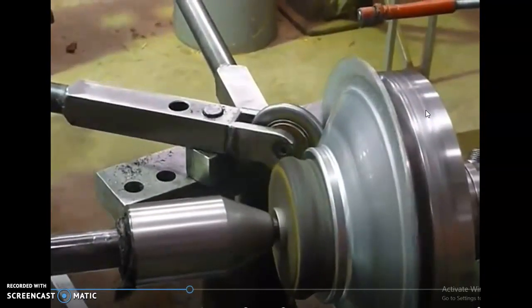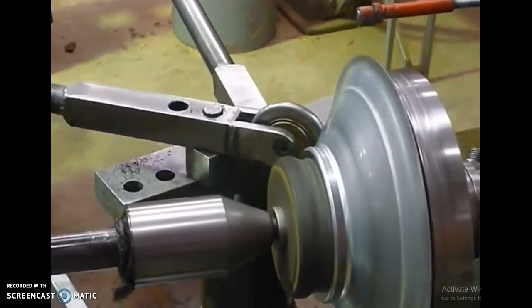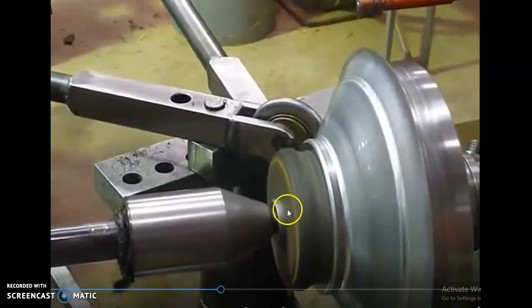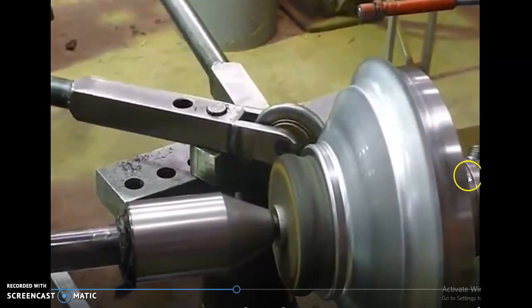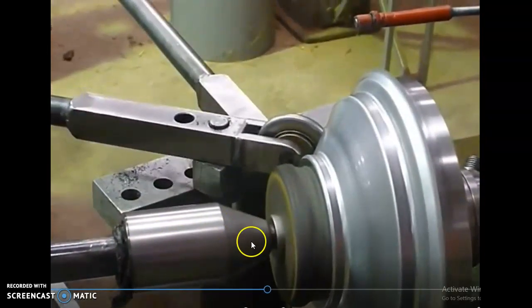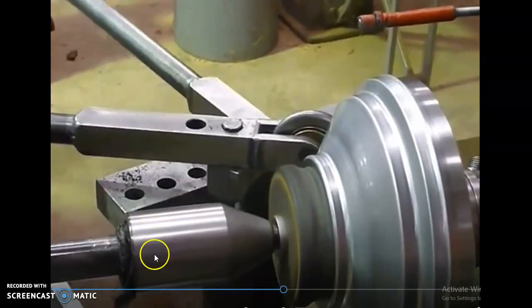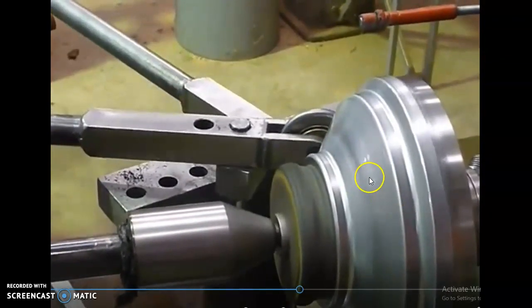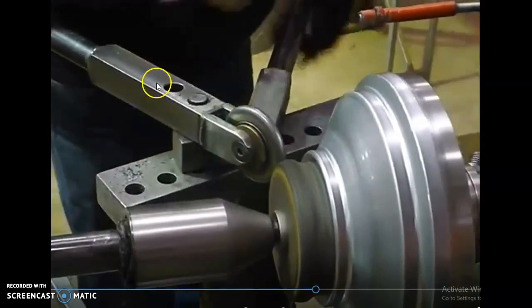You can see the video. The mandrel is held by the chuck and the disc is held by the tailstock. Both are rotated at controlled speeds.